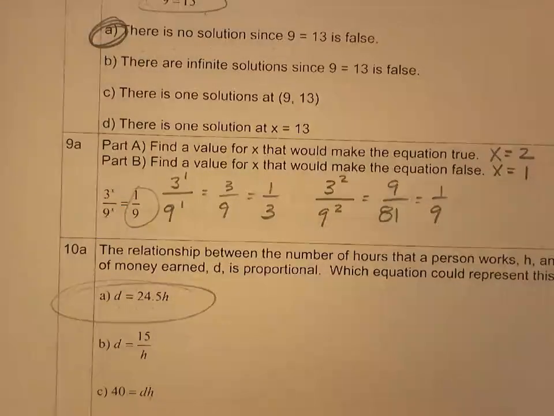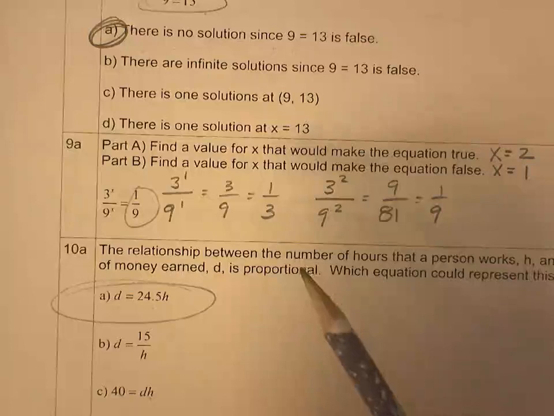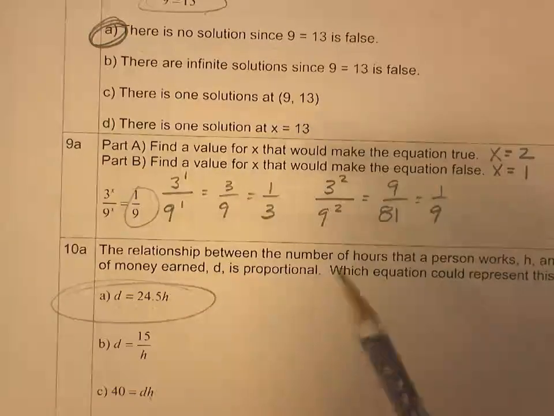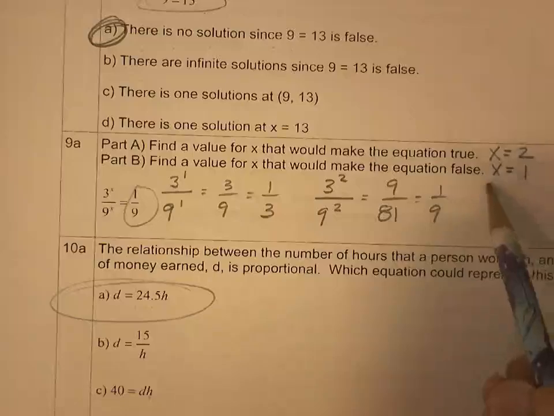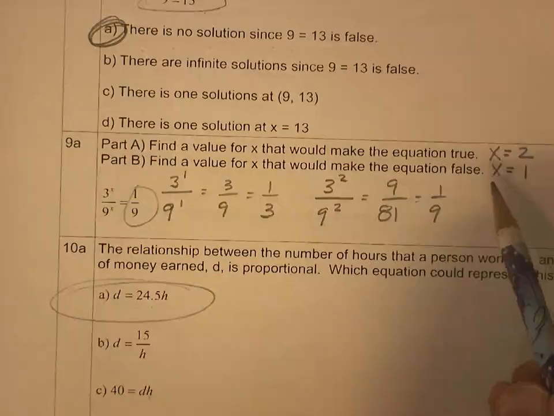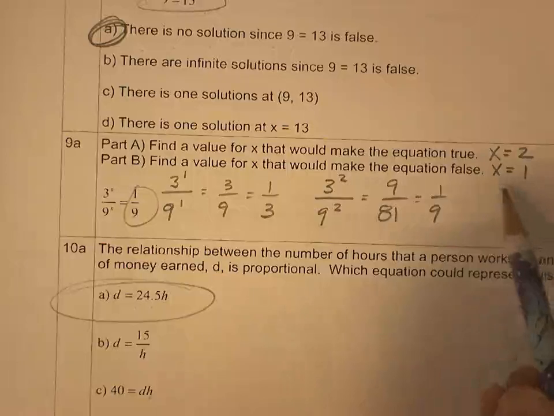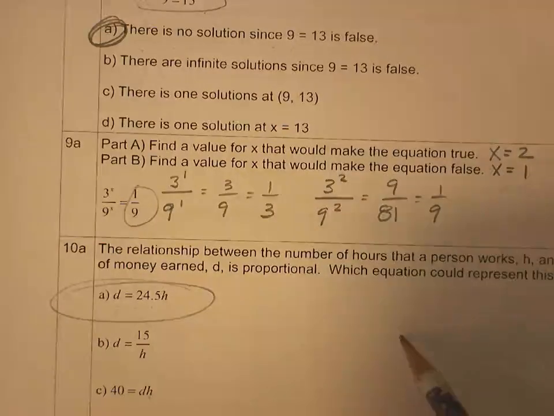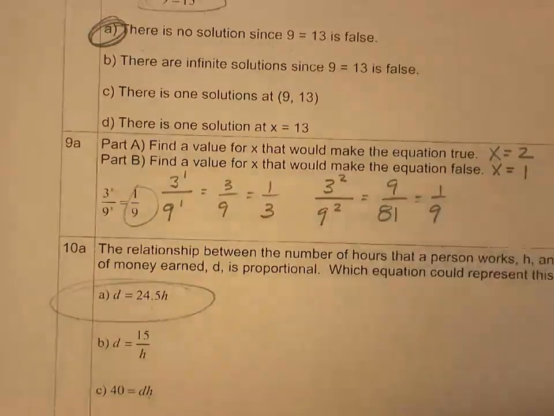All right, 8a is A, that's good. Number 9, part A: x equals 2 is the only possible answer. And the second one, it can be any value except for 2. So I have that. Number 10 is A, 5, and negative 2. Okay, my answer key looks good. Oh, almost done.